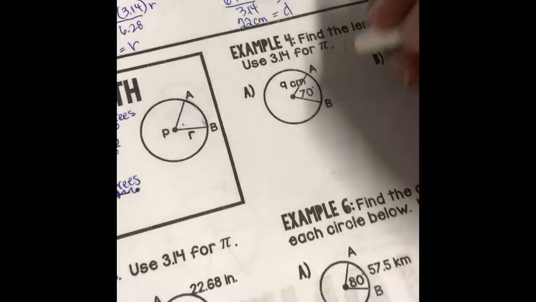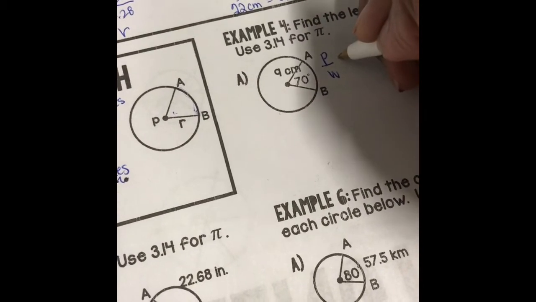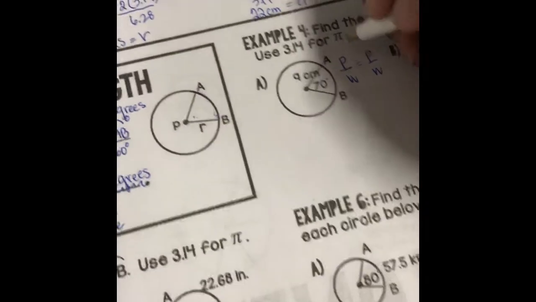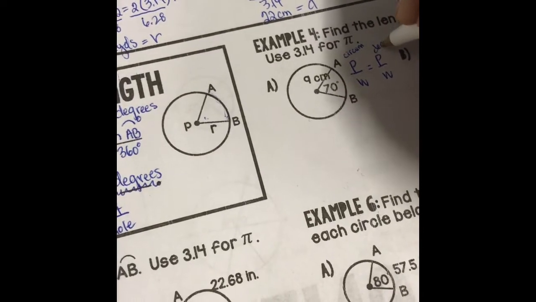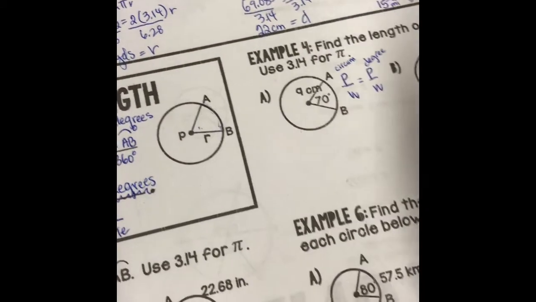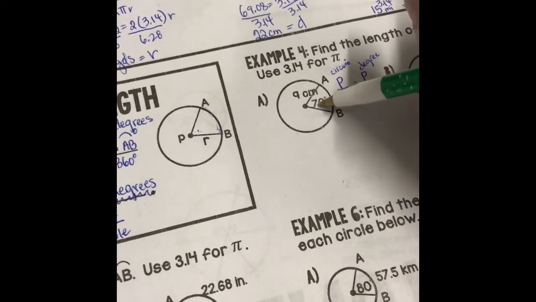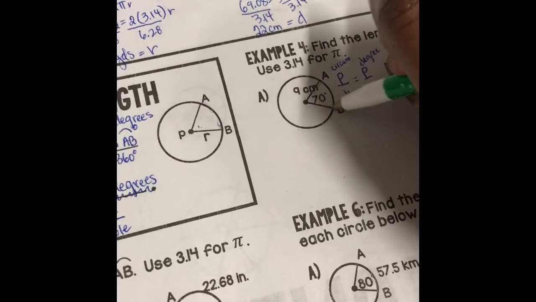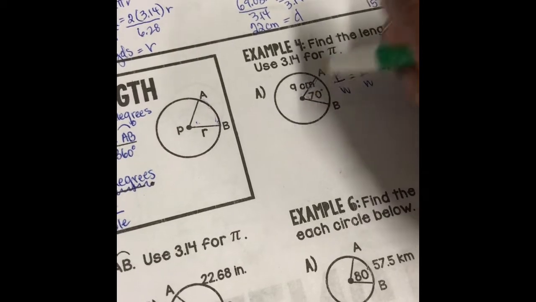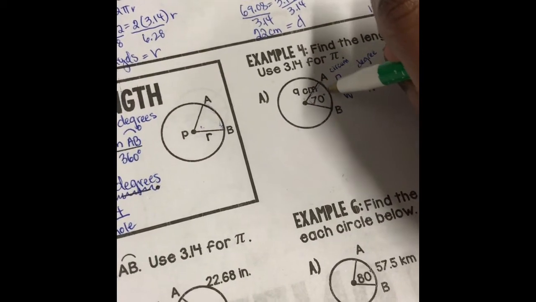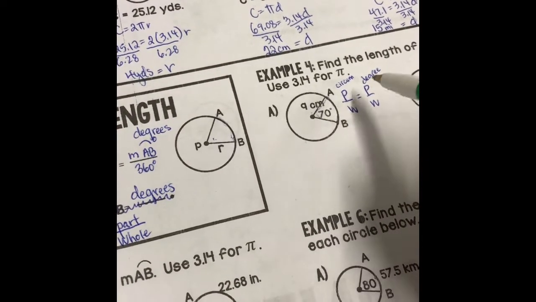So we're going to do part over whole, that's what the W stands for, is equal to part over whole. This is going to be my circumference, and these are going to be my degrees. And I'm just setting it up so I'll know what I want to fill in. If you see right here, they gave me that the radius was 9. My central angle right here is 70 degrees. That's the degrees of this interior angle called central angle. That's also the degrees for this arc AB. Okay? So I'm going to take the information that I have and fill it in.